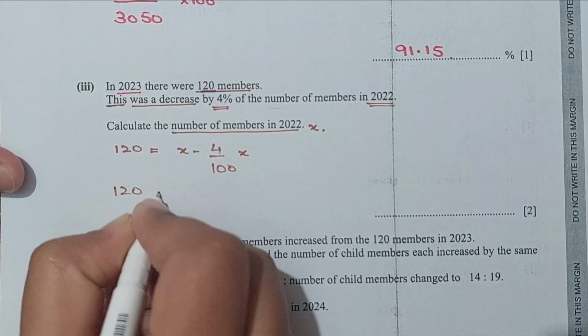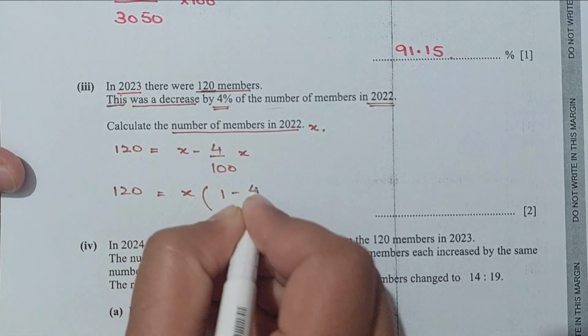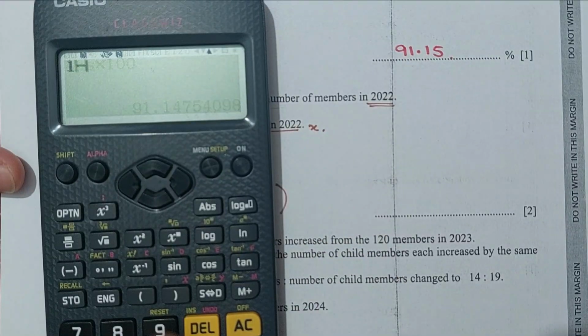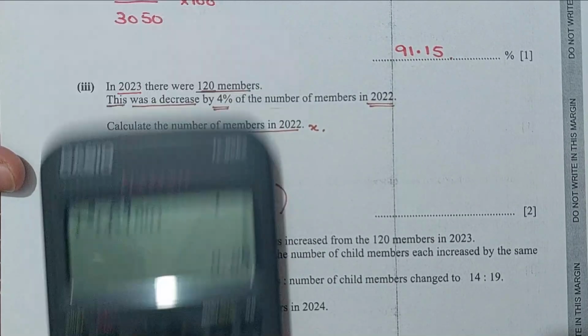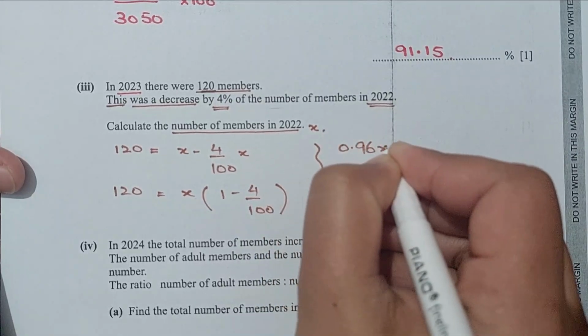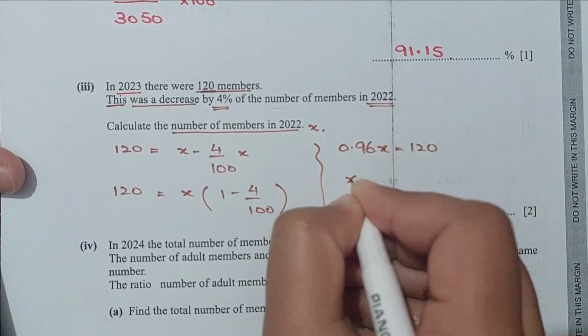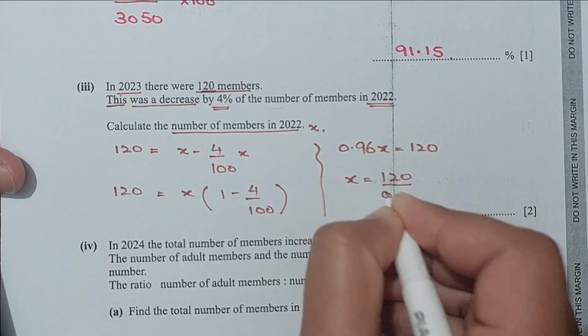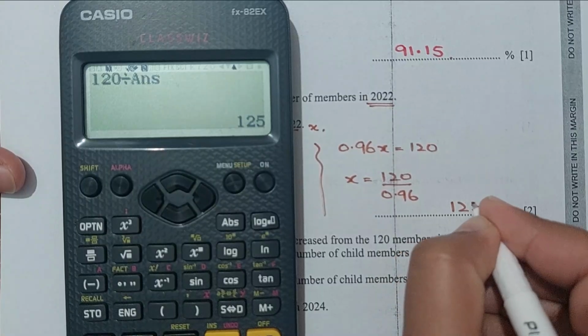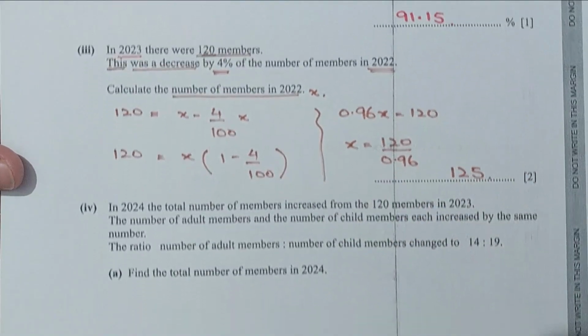So 120 equals X times 1 minus 4 over 100. 1 minus 4 over 100 is 0.96. So 0.96X equals 120, and X is 120 over 0.96, which is 125. So 125 members were in 2022.